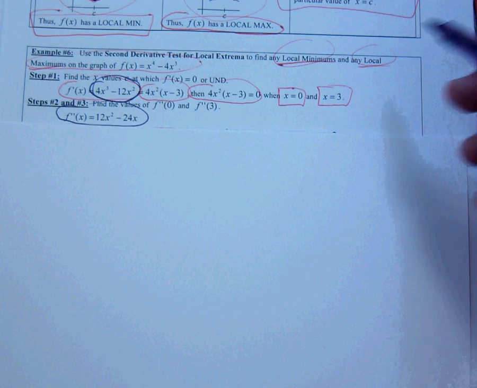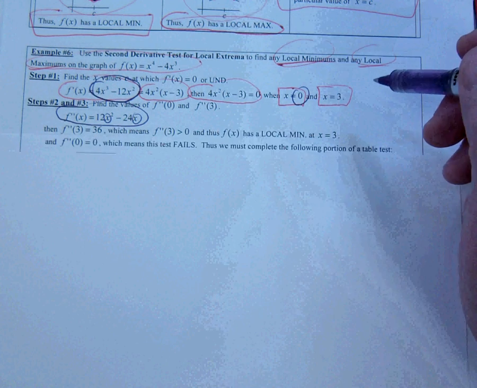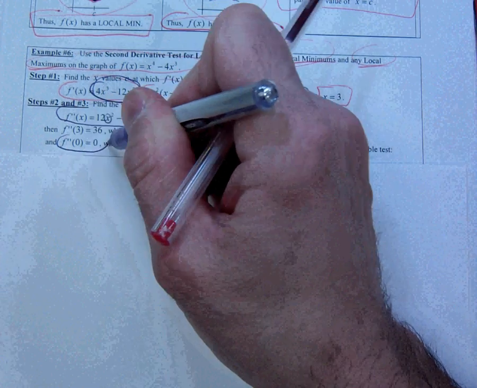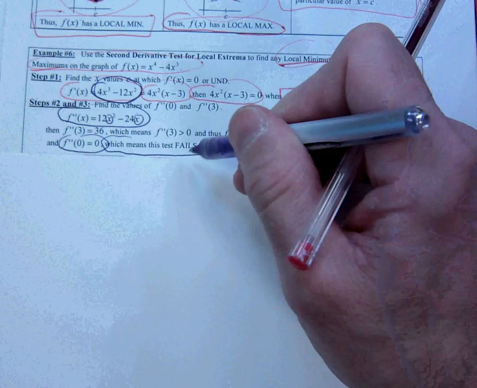If I stick the 0 here, if I stick a 0 there and a 0 there, what do I get for F double prime? Quick. I get 0, don't I? Yes? Okay. So what that means is that this test is not going to tell me anything yet. Okay?